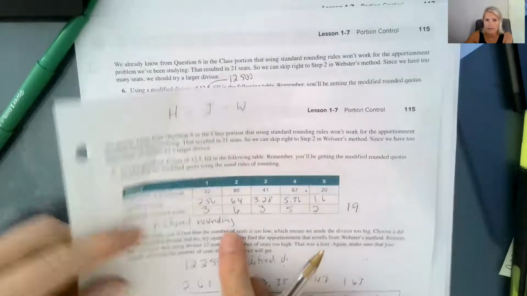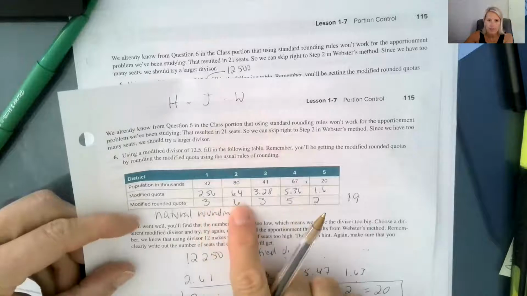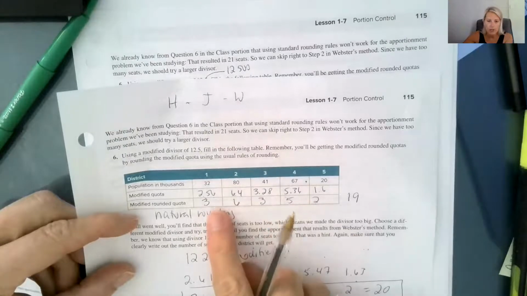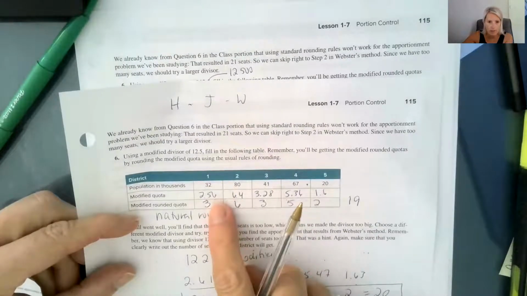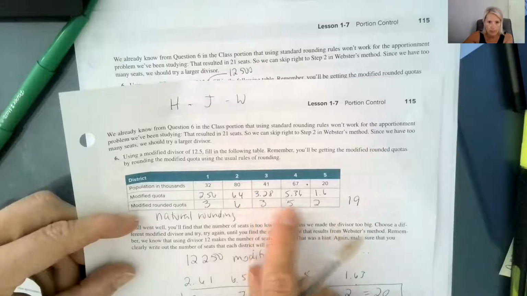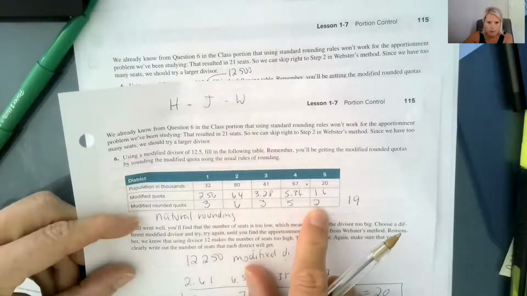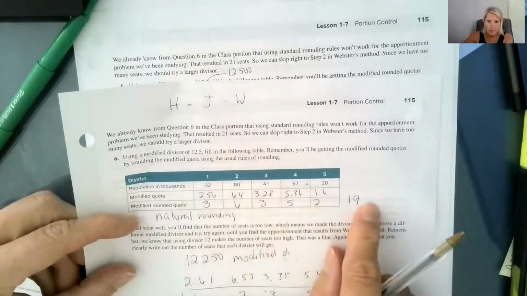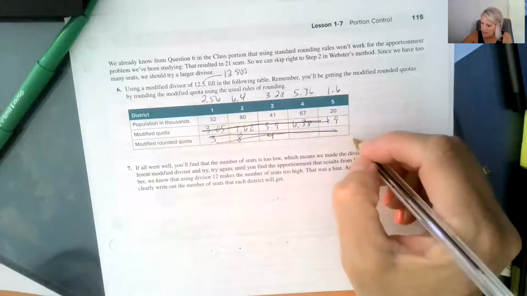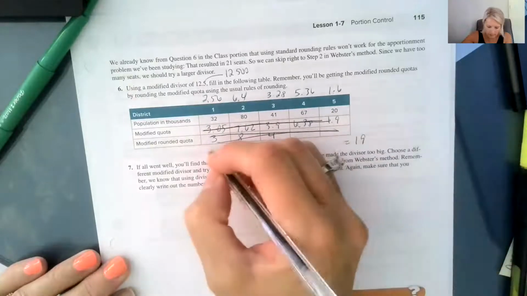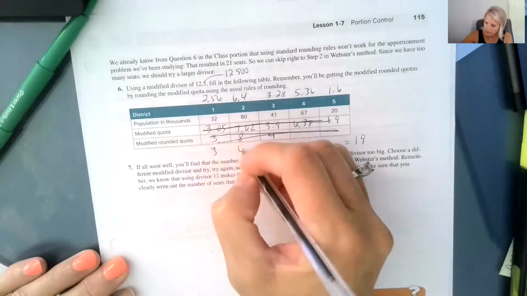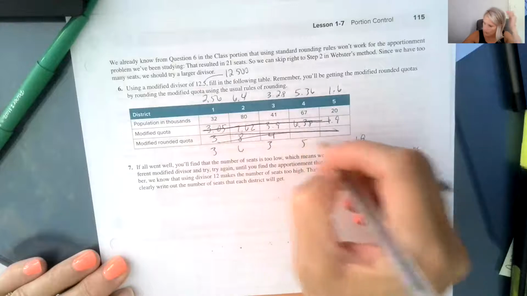It should look like this. And then 3, 6, 3, 5, and 2 are using natural rounding. So rounded up, rounded down, rounded down, rounded down, rounded up. And now we only get 19. So 3, 6, 3, 5, and 2.